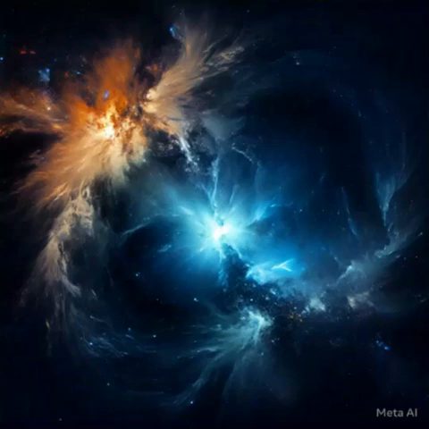Gas and dust in the Milky Way. Building blocks of the galaxy. The Milky Way is more than just a collection of stars. It is a dynamic and intricate system that includes vast amounts of gas and dust.